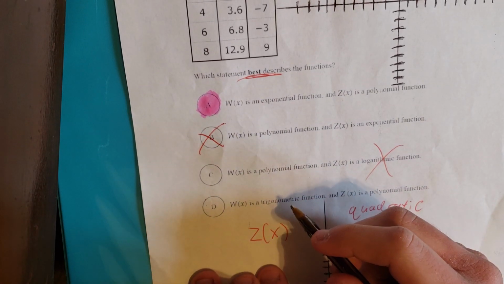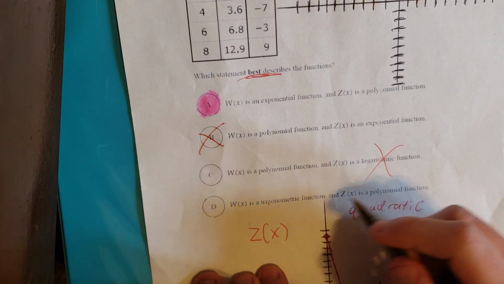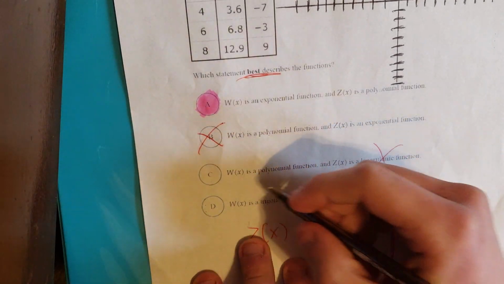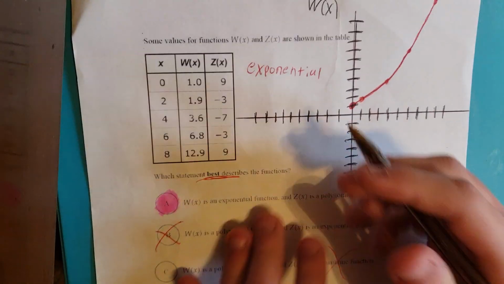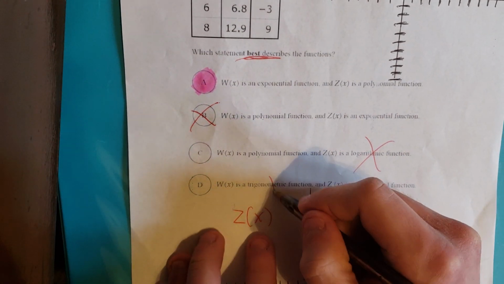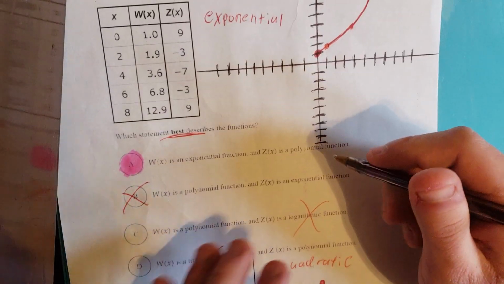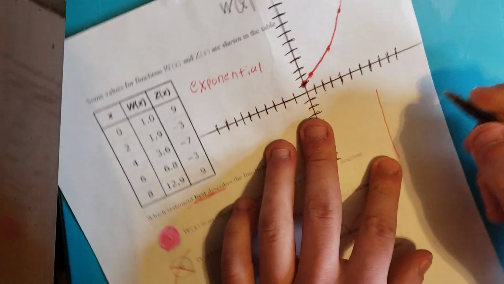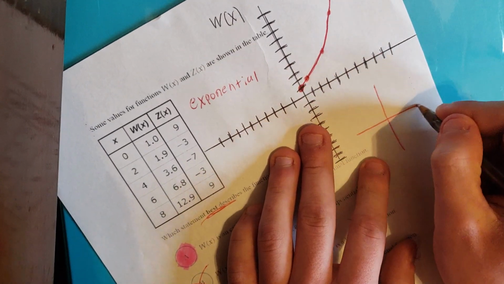W of x is a trigonometric function, and z of x is a polynomial. Again, w of x, very clearly exponential. So this is incorrect. And you may be wondering what a polynomial function looks like. So I will draw one out.